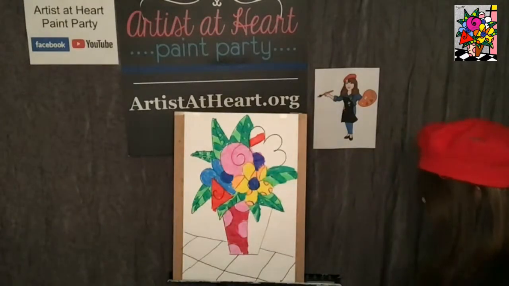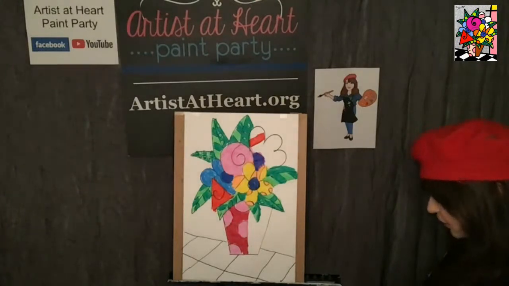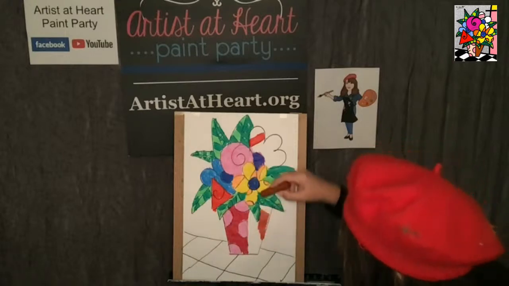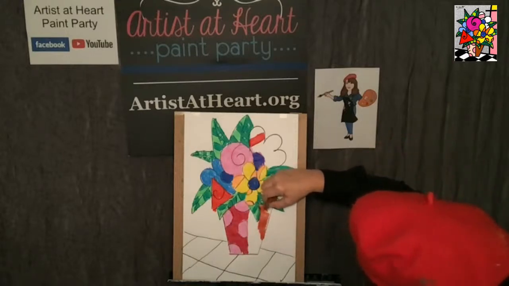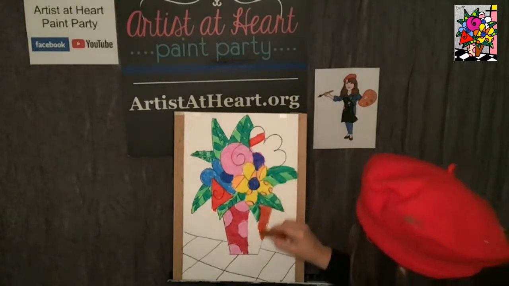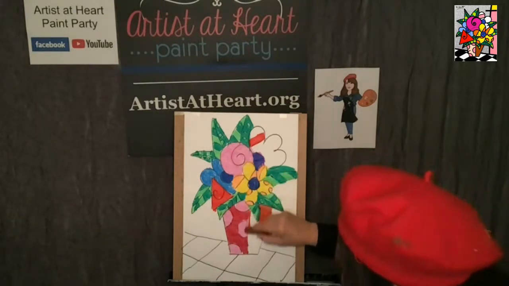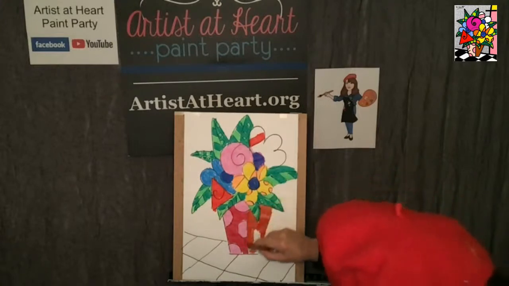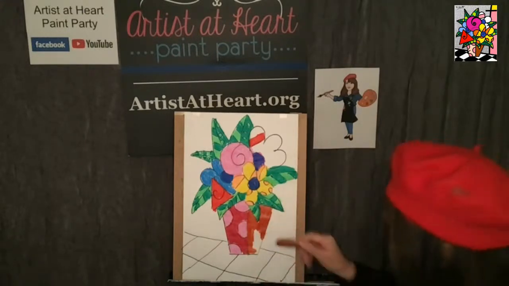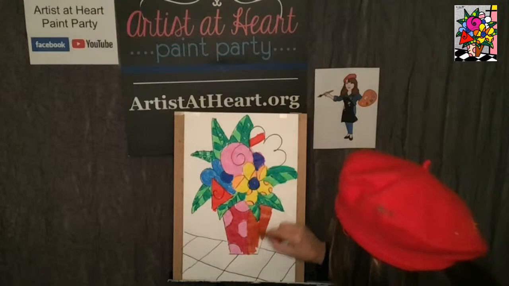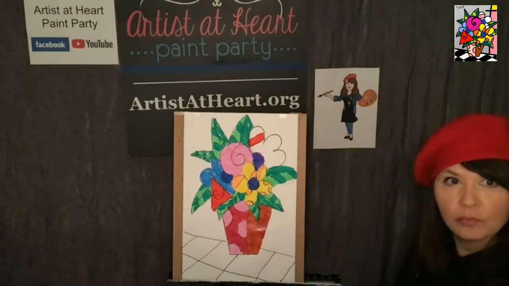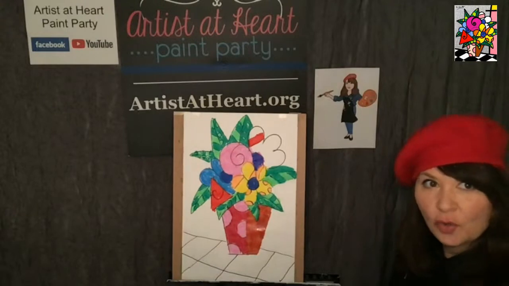Ooh, that flower pot's brown or terracotta. Have you ever seen a terracotta flower pot? They're almost like an orangey brown color. But you can use regular brown or you can use your favorite color. Don't use green if you have leaves that are green because you want contrast. So it needs to show up, right? And wait till I outline it. It's going to look totally different.